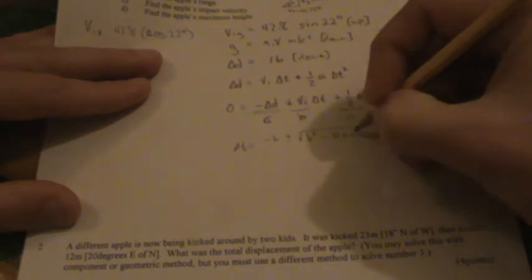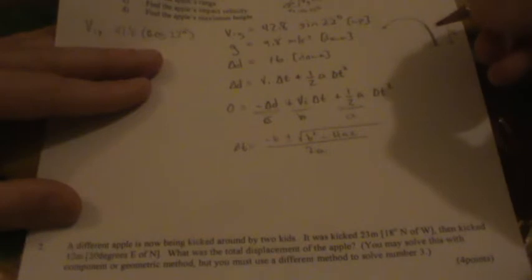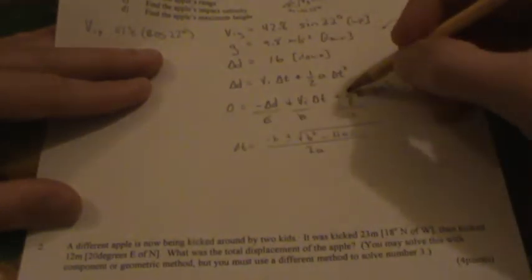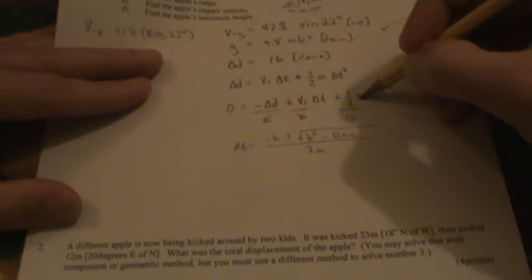And so the quadratic is delta t equals negative b plus or minus the square root of b squared minus 4ac over 2a. So I take my c value, plug it in here, my initial velocity, and plug it in here and here, and then half of the acceleration, plug it in here.